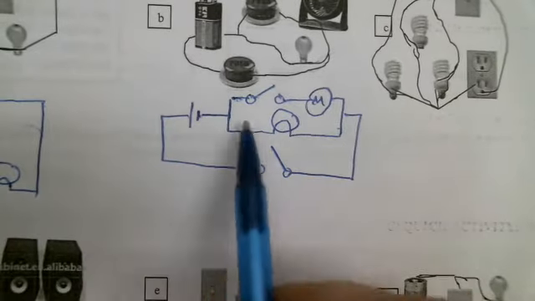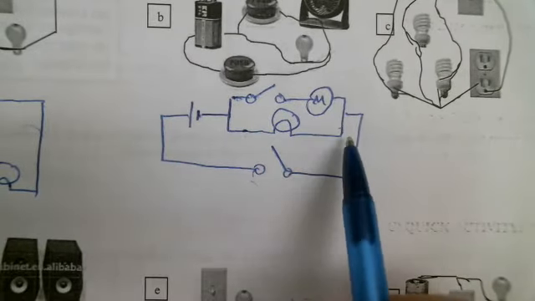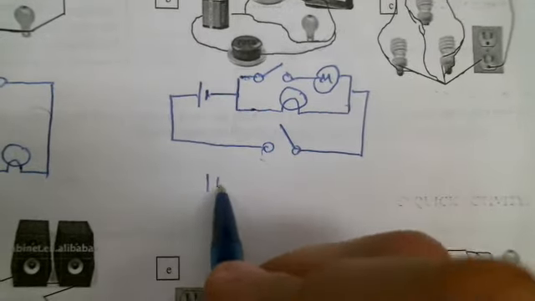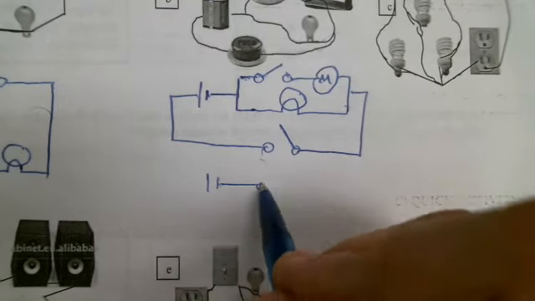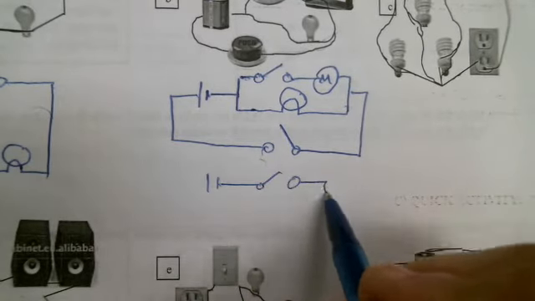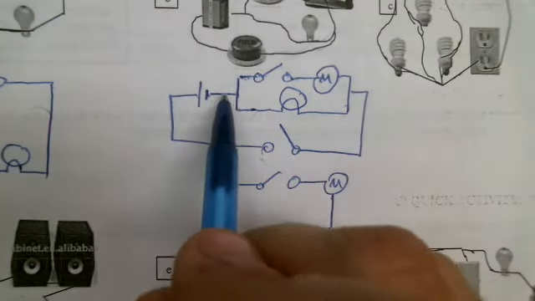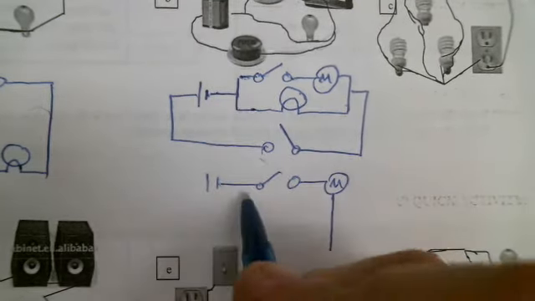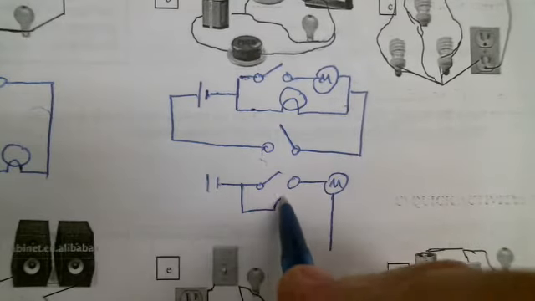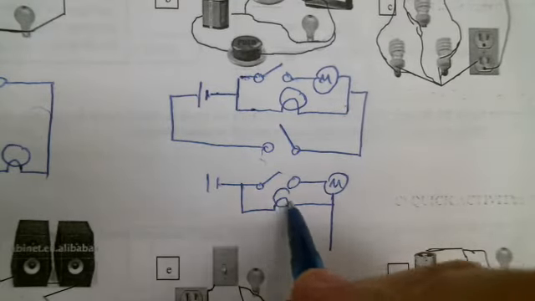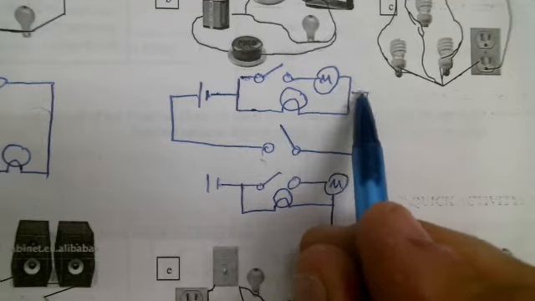Another way of drawing this that is a little bit more compact would start off with the battery, go to the switch, go to the motor, and then come on down. And then to draw this branch, I would draw the branch here. After the light bulb, it rejoins up.